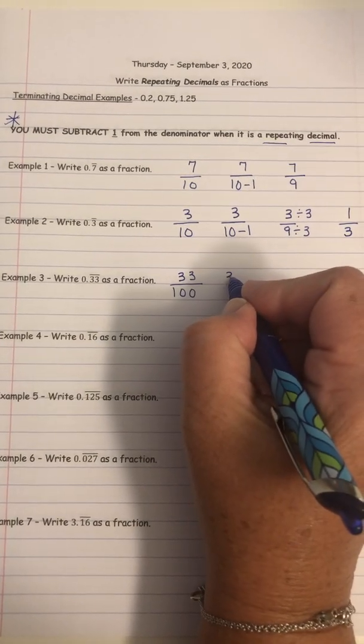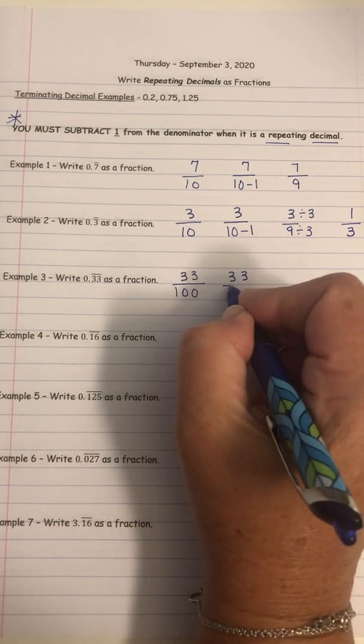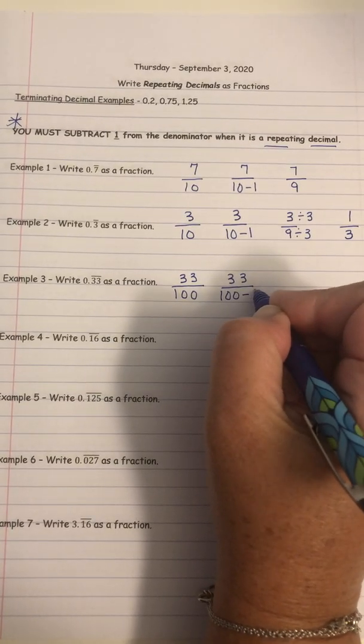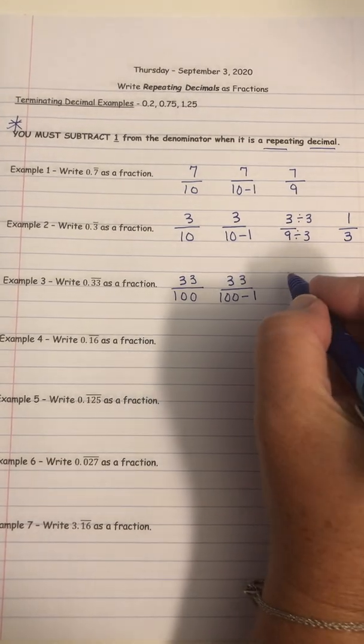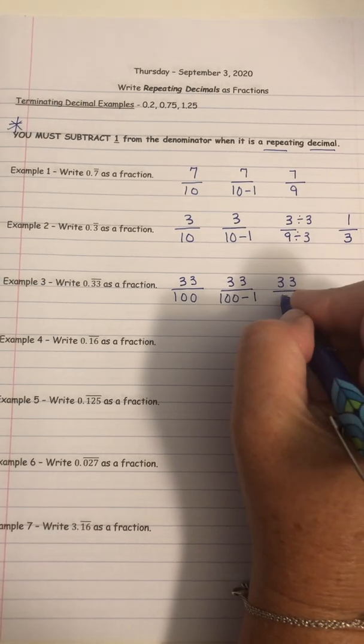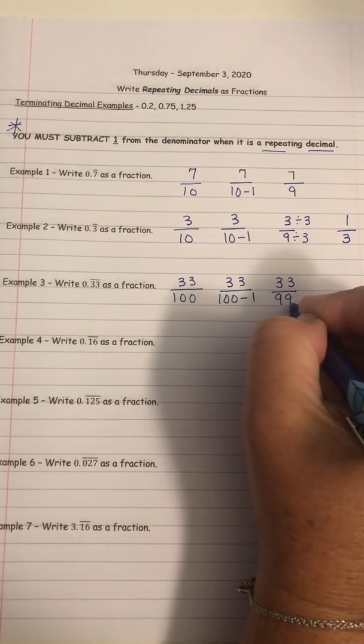So we're going to write our 33. We're going to write our 100. We're going to subtract 1. So we're going to have 33 over 99.